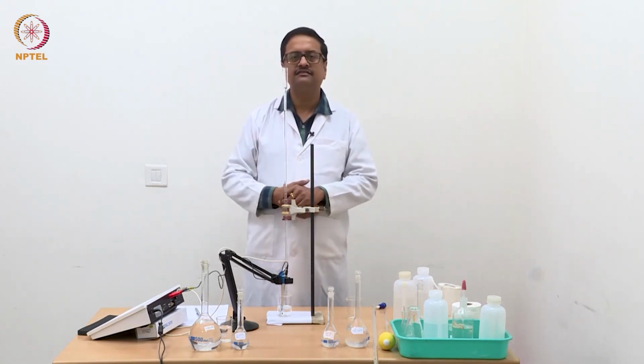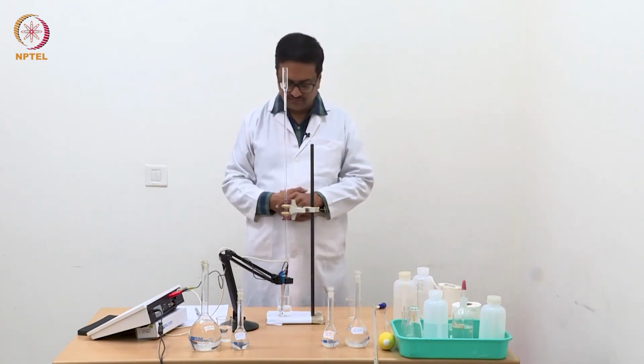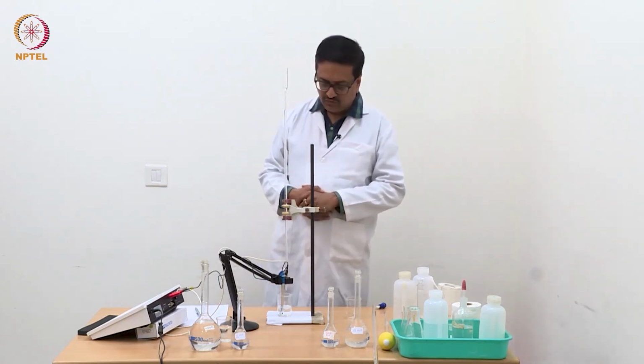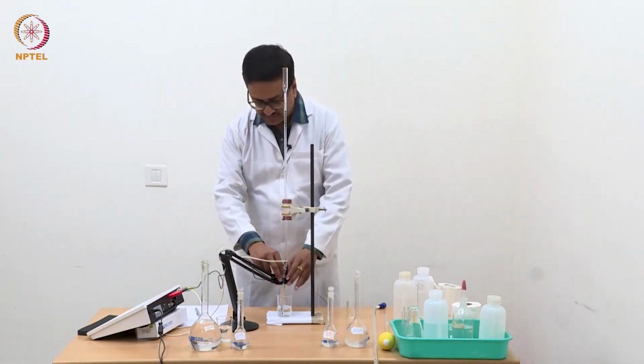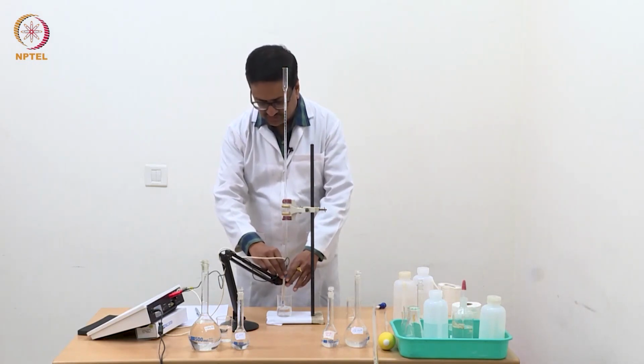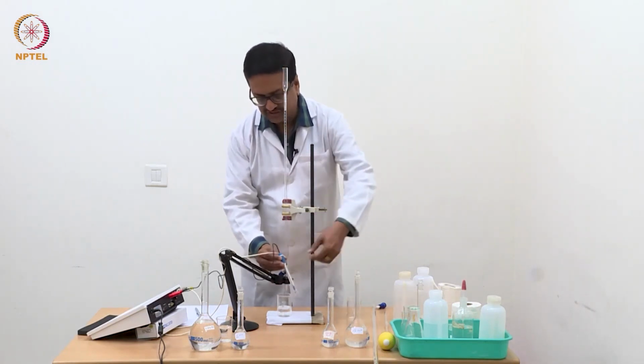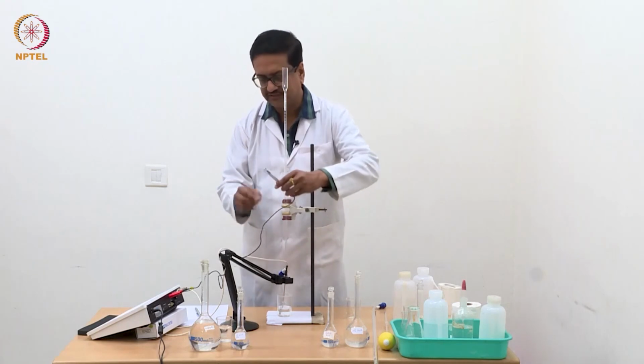Using that 0.01 molar KCl solution, we have calibrated this conductivity cell and conductivity instrument, and what I am trying to show you here is the conductivity electrode.